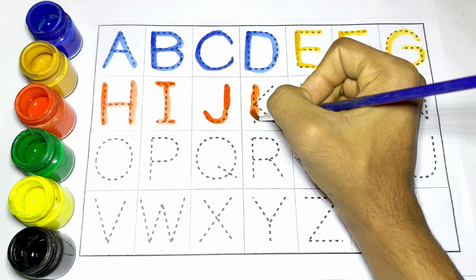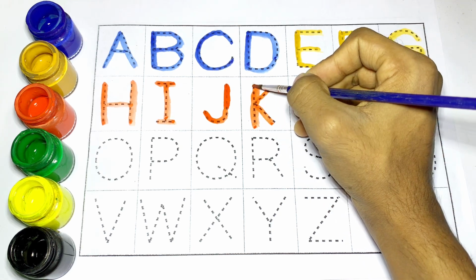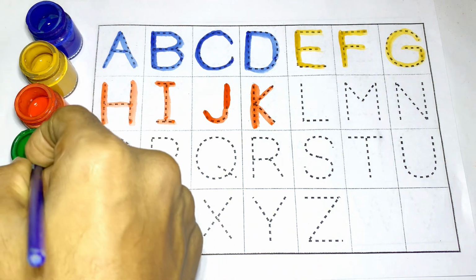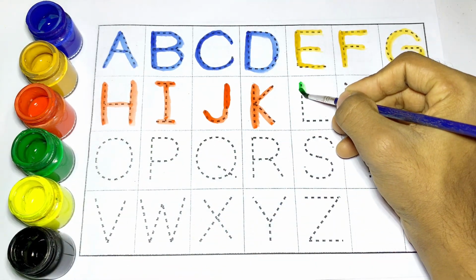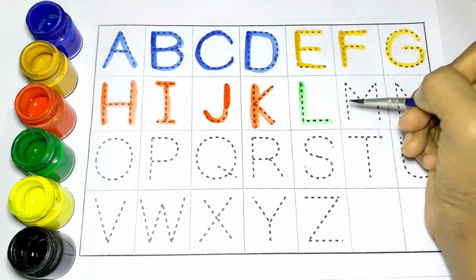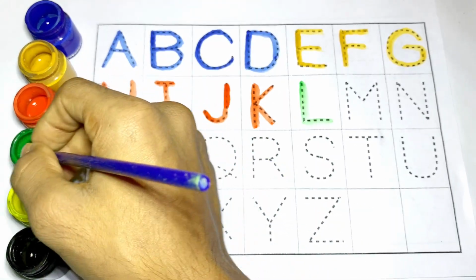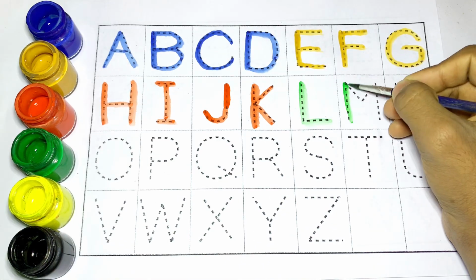K. K for kite, K for king. Kids now draw L. L for lion. The alphabets of L, and use green color. Kids again use green color and draw M. M for moon.